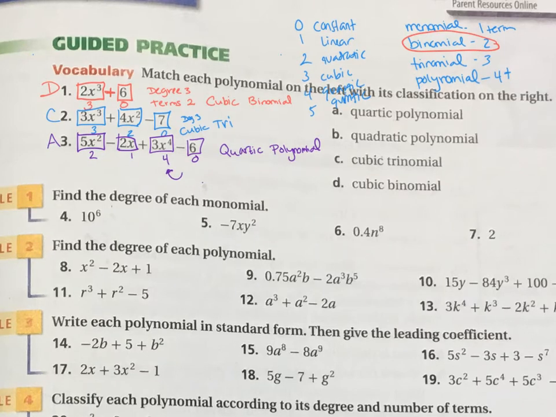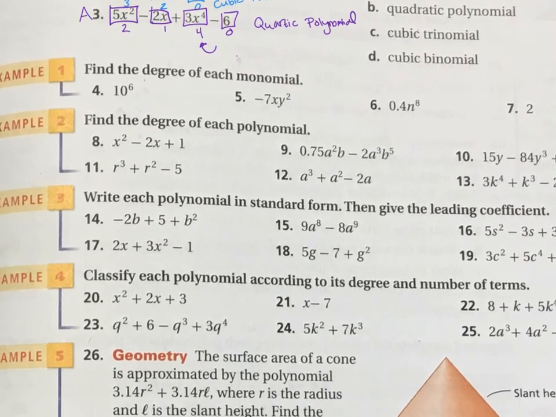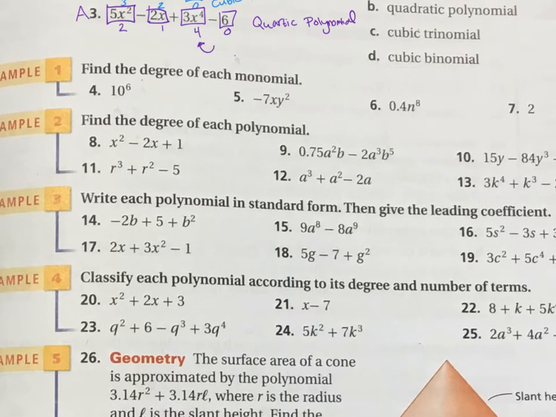Okay, now to find the degree of a monomial, it has to have a variable, first of all. So this number 4 doesn't even have a variable, so that degree is 0. But a monomial is like one train car. There are no connectors, no addition or subtraction happening.